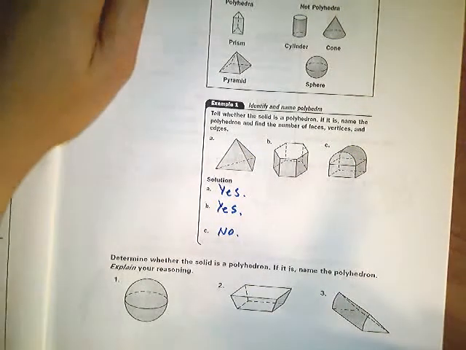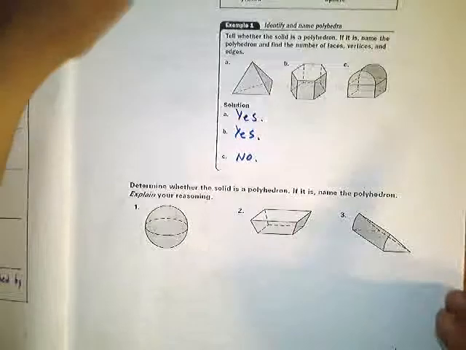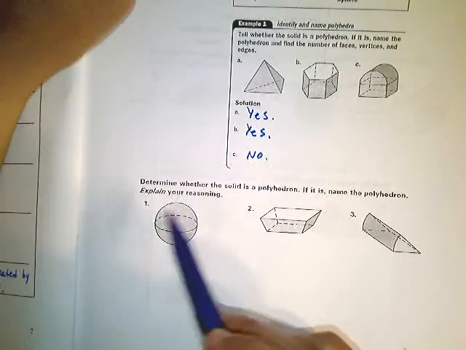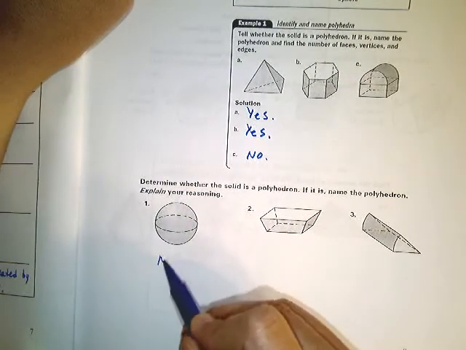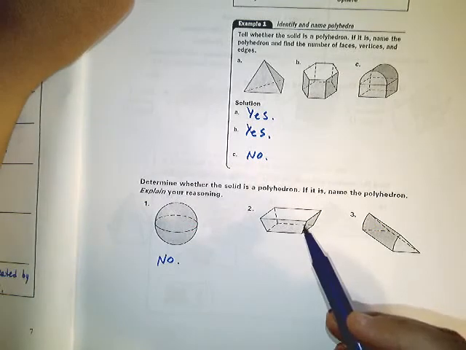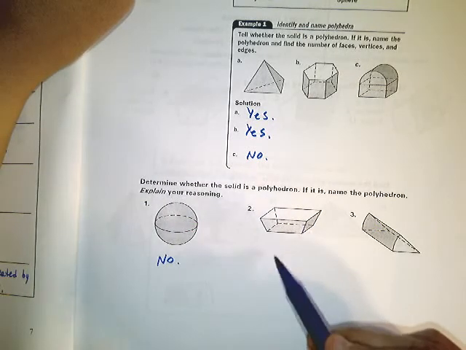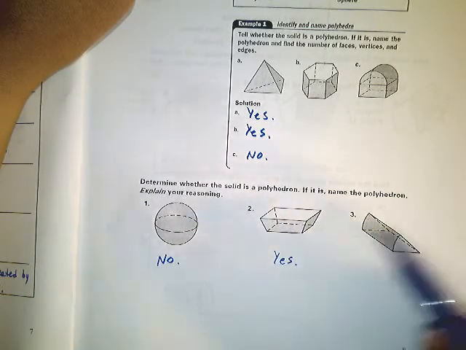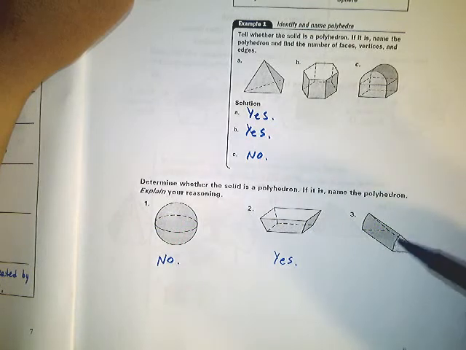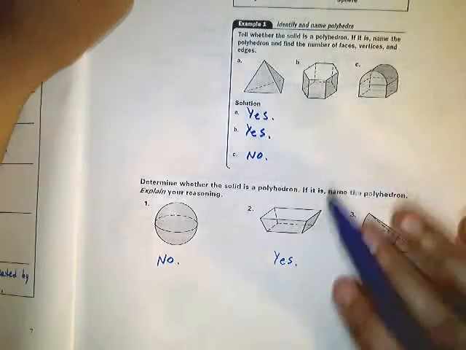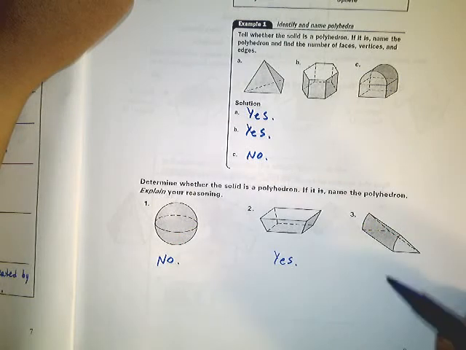How about these? Number 1, well, certainly not. It's got rounded parts to it, so that's not a polyhedron. Number 2, all flat surfaces? Yes, so that's a polyhedron. And number 3, no, it's got a rounded surface here on the left side, so no.